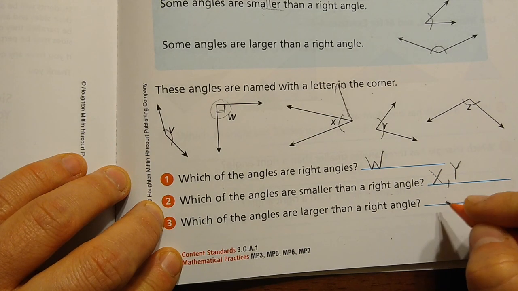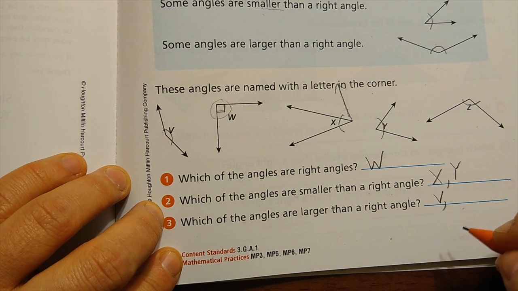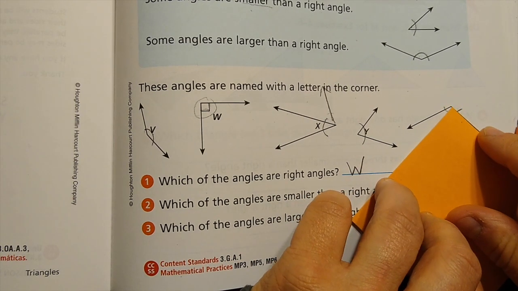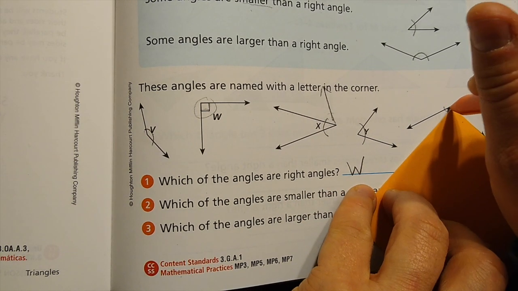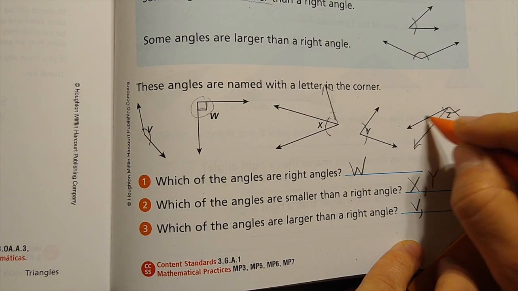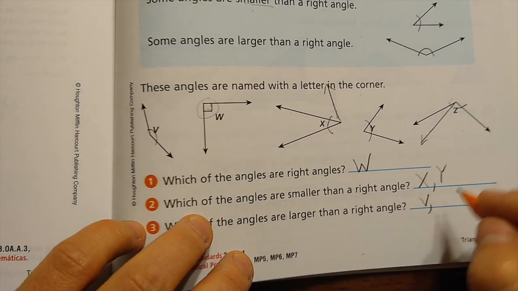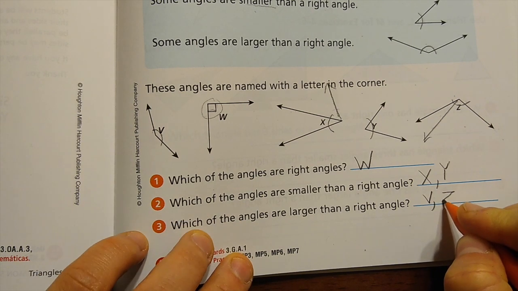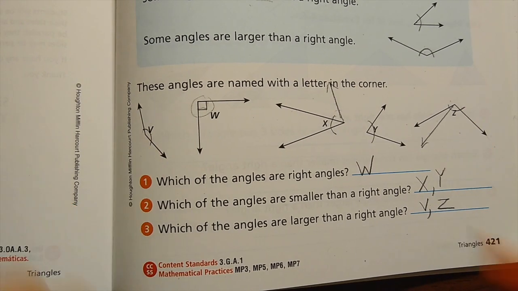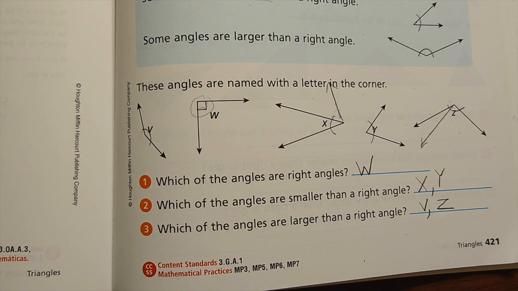Which of the angles are larger than my right angle? We know V is way bigger than my right angle. Z is just a little bit bigger than my right angle. Here's a right angle. If I drew that out, it's a little bit bigger. So Z is larger than my right angle. V and Z are our obtuse angles.